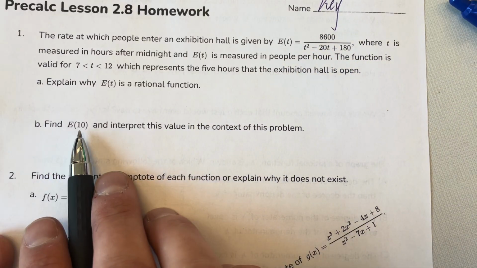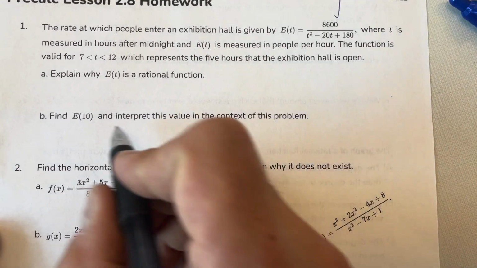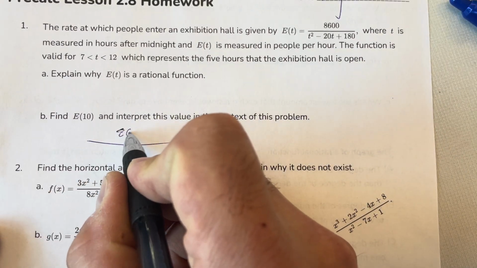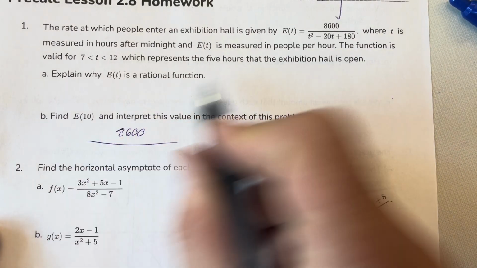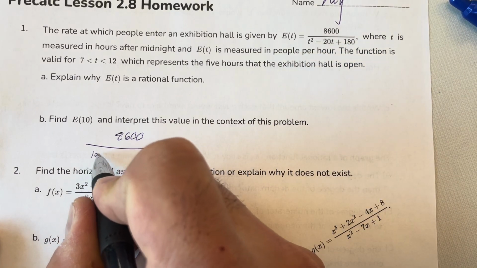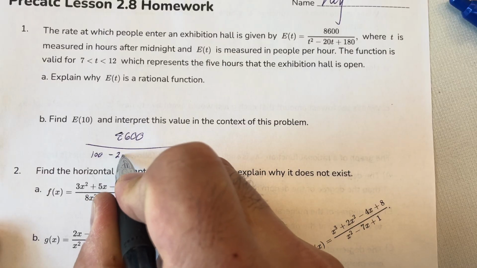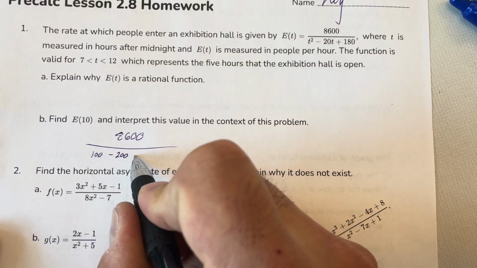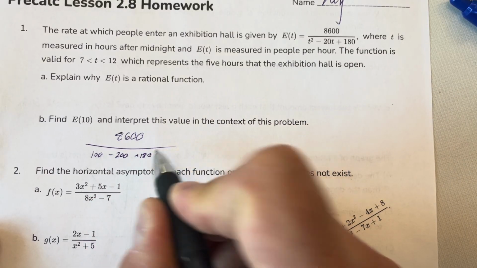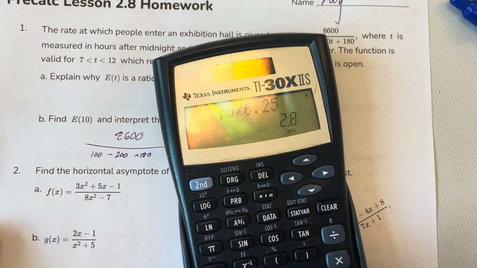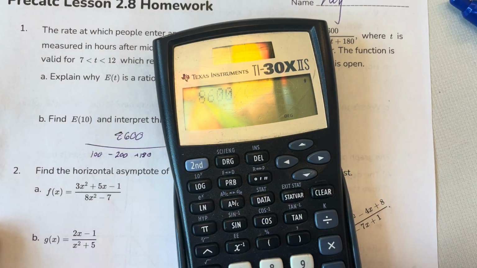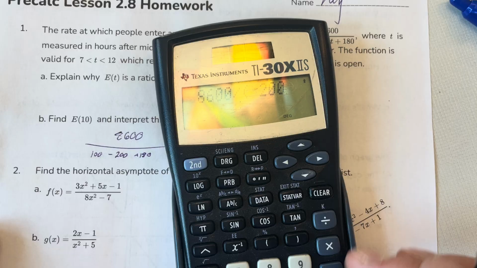Great. Find e of 10 and interpret the value. Well, this is calculator work. We put 10 in for t, square it to get 100, then subtract 10 times 20, which is 200, then add 180, and then divide. Let's just do it. 8600 divided by 100 minus 200, so negative 200 plus 180.